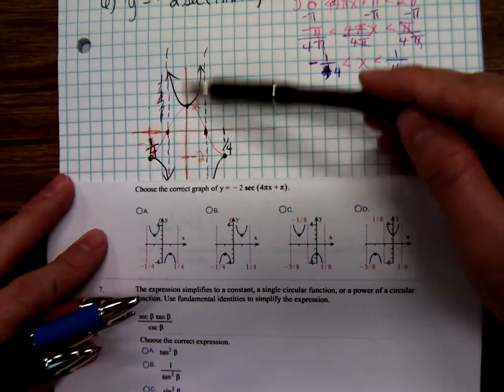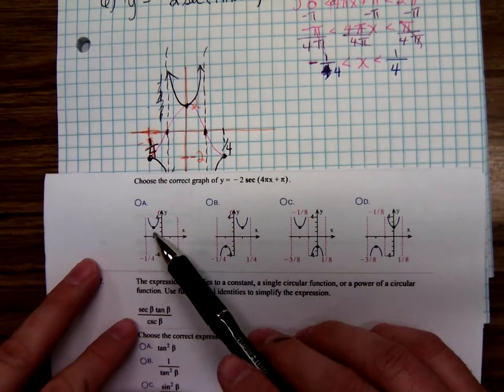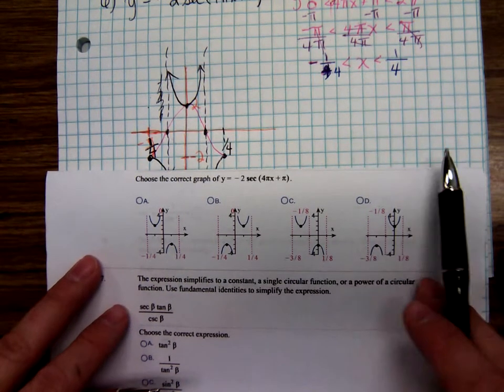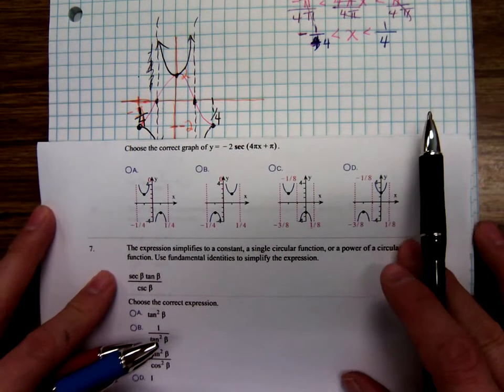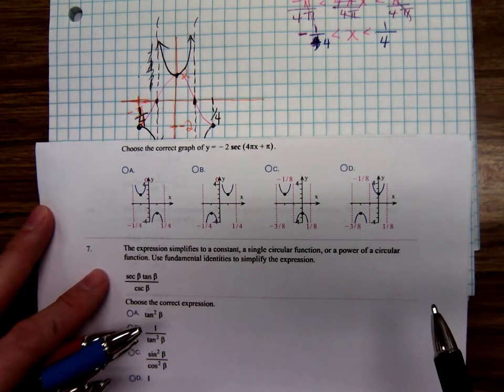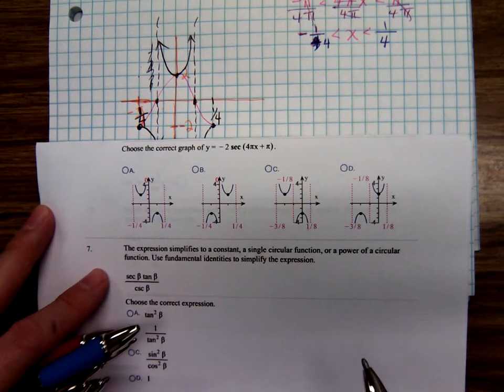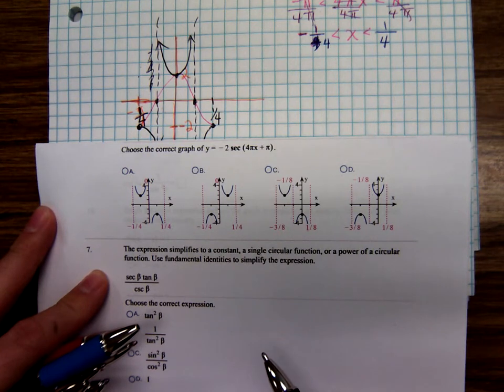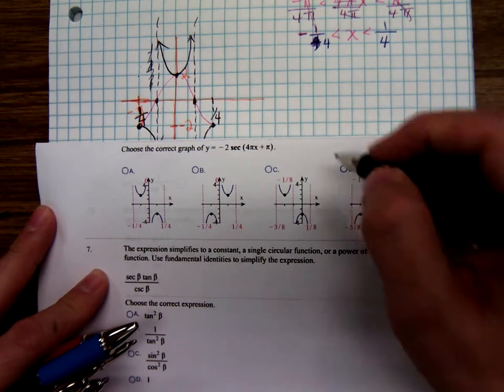So looking at these, A, B, C, D. Which one looks like it's got the correct thing at the y-axis? Is it D? Okay, it's a D, isn't it?